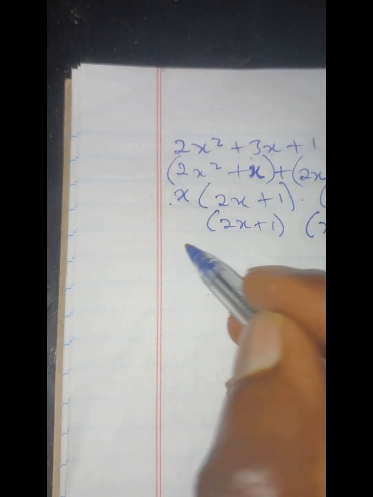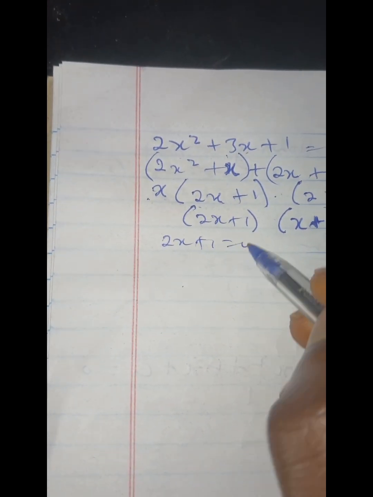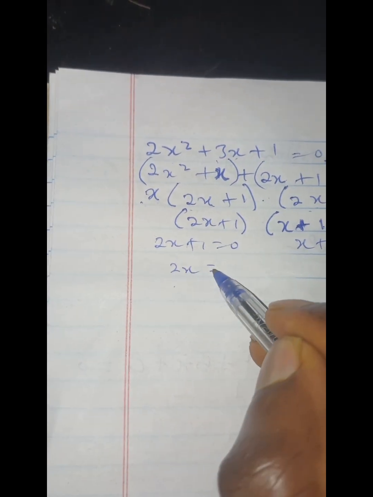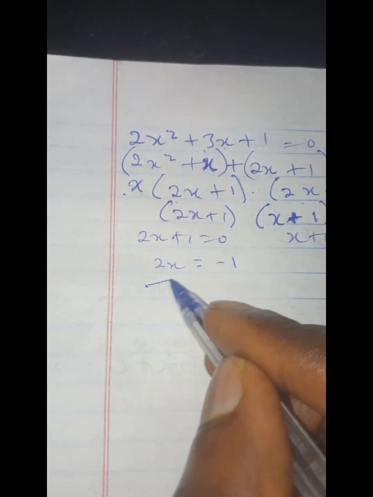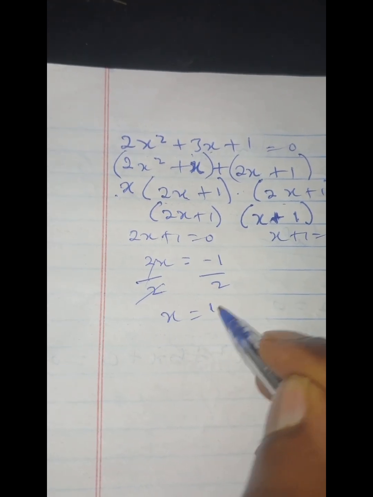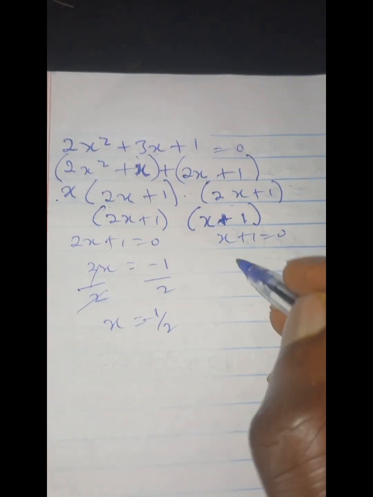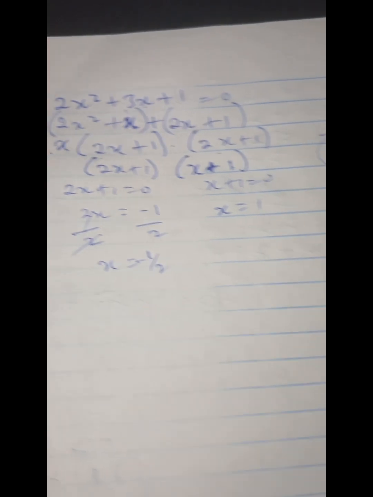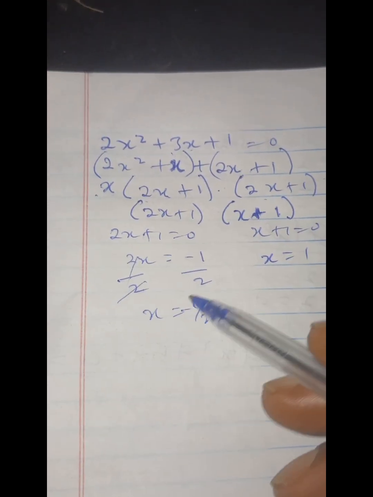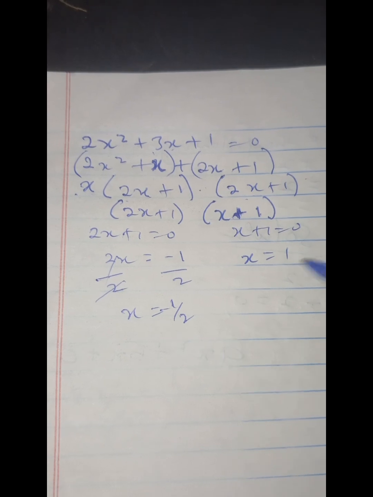So let's equate them to 0. Now our 2x is equal to minus 1. Let's divide through. We want x. So x is equal to minus 1 over 2. And x is equal to minus 1. So the values for which the equation will be equal to 0 are minus 1 over 2 and then minus 1.